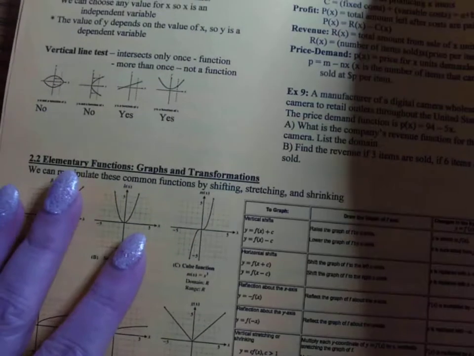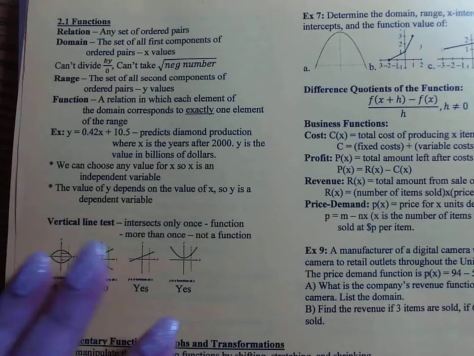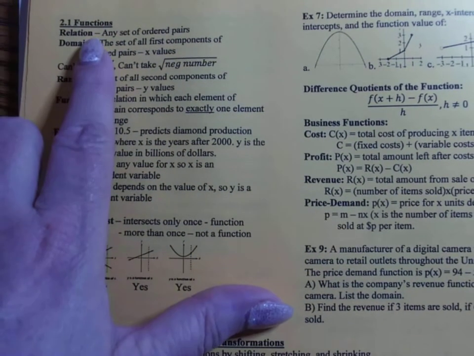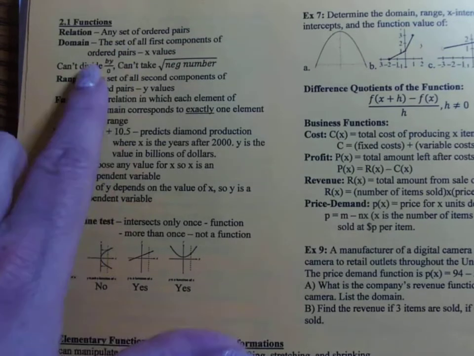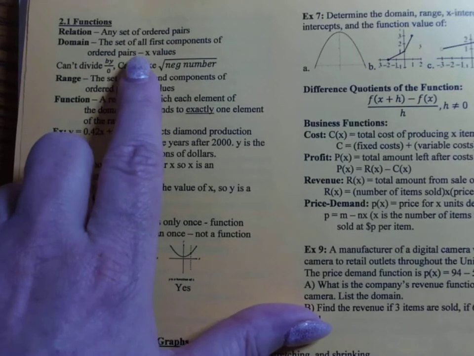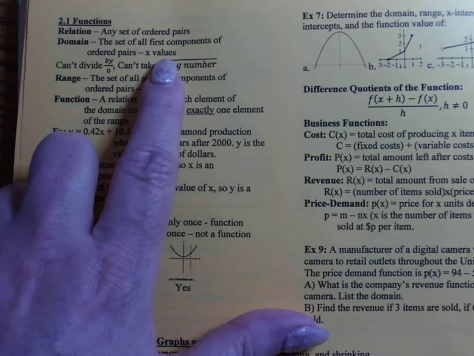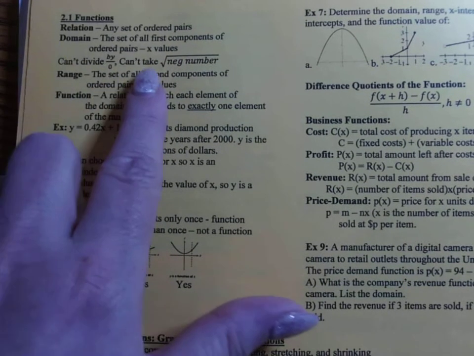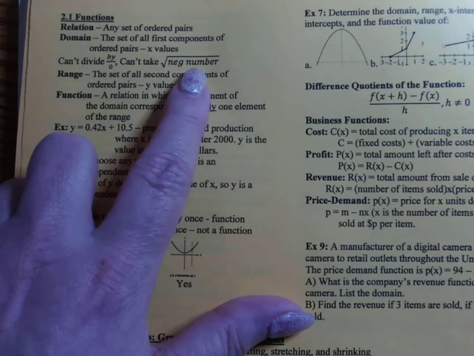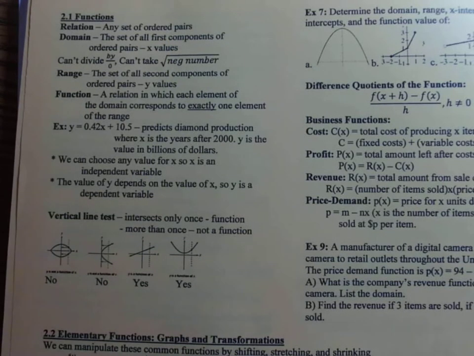All right, so we are going to talk about functions. There's a couple of things we'll talk about here. We've got the relation, which is any set of ordered pairs. The domain is going to be the set of all first components of the ordered pairs, which are going to be your x values. You can't divide by 0, and can't take the square root of a negative number. Those two things are going to help us down the road as far as finding the domains.